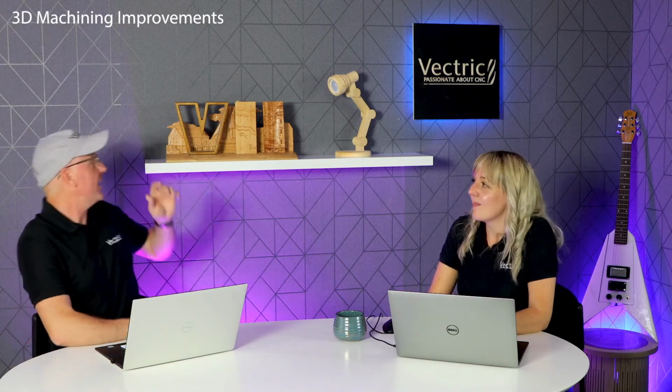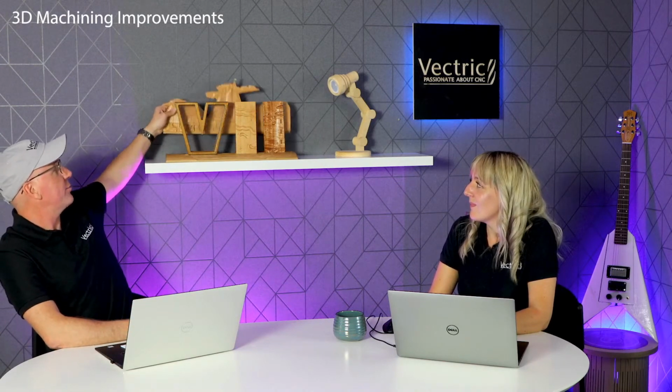Now let's talk about the last one, which has to do with our 3D finishing. And now we can do what we call rest machining. So you can choose a smaller cutter than your original finishing cutter, so you can get in and get those little teeny details. And I did that in our version 11 project.